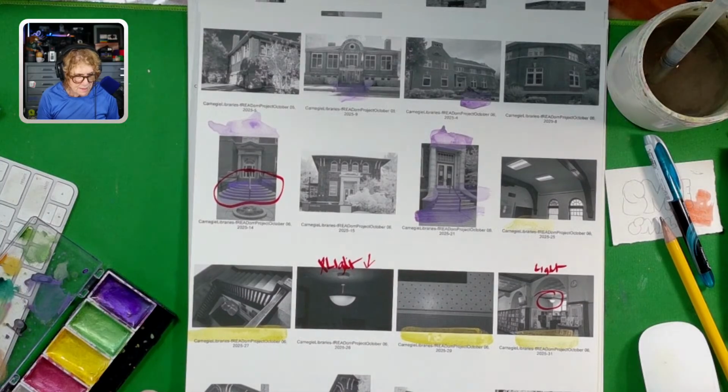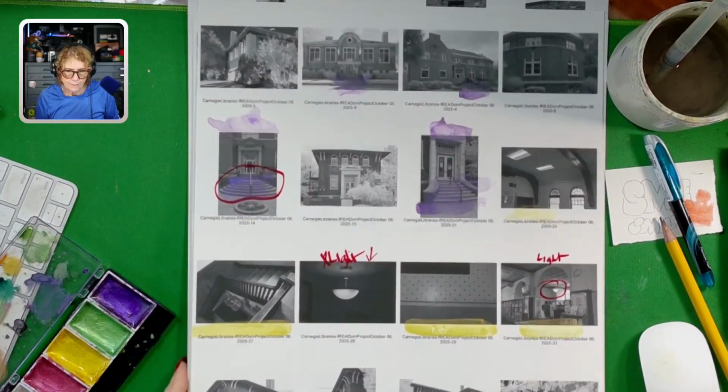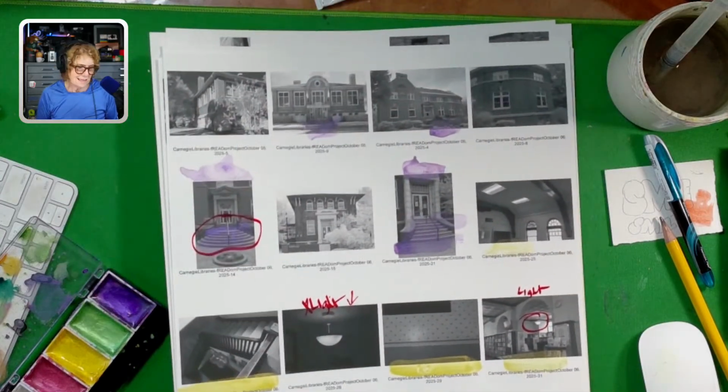Oh, I don't have that basement shot that they took me into the basement. 26 interior.